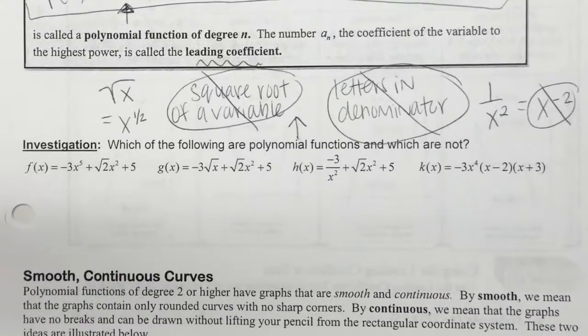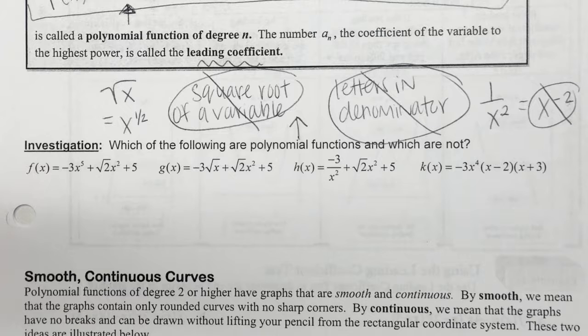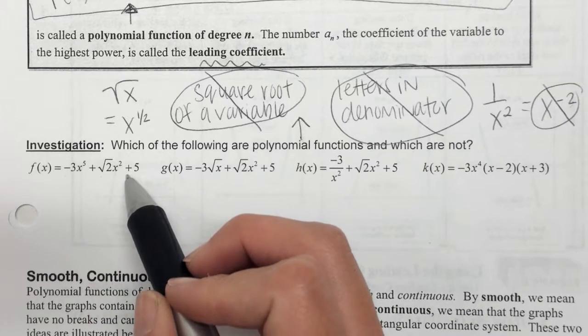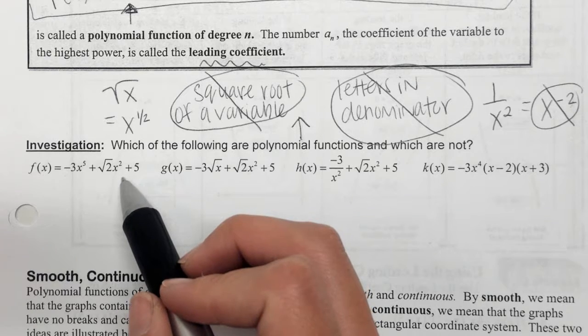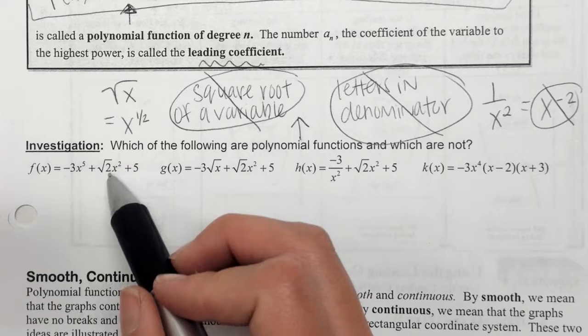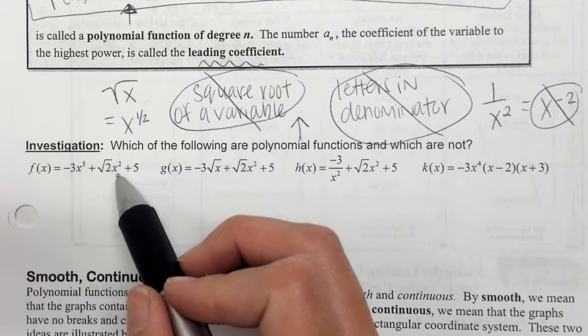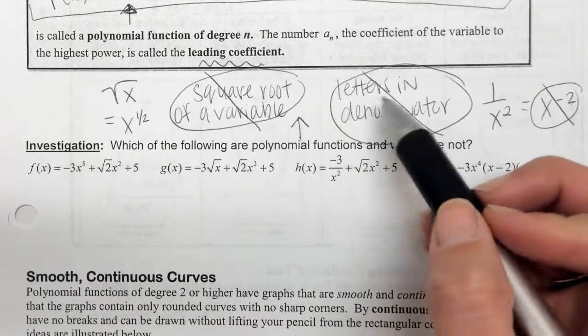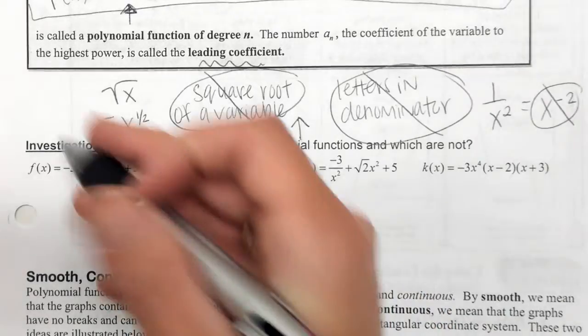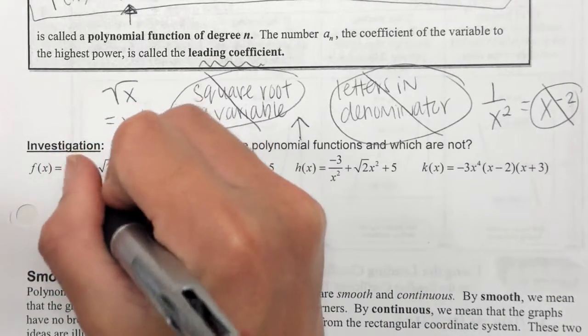So on these four, we're just going to talk about, is it a polynomial function or not? If it is, we'll just say yes. If it's not, though, let's explain why. So all you're looking for in this one, are there any square roots of letters? And the answer would be no, because this one has a square root, but only the 2 is under it, and that's fine as long as the letter is not. And then are there letters in the denominator? Well, there aren't any denominators. There are no fractions here, so this one is a polynomial.